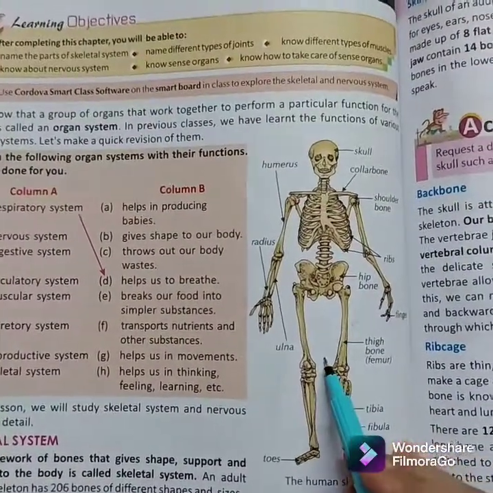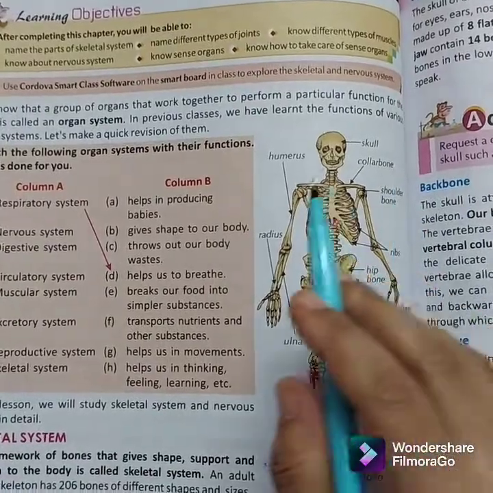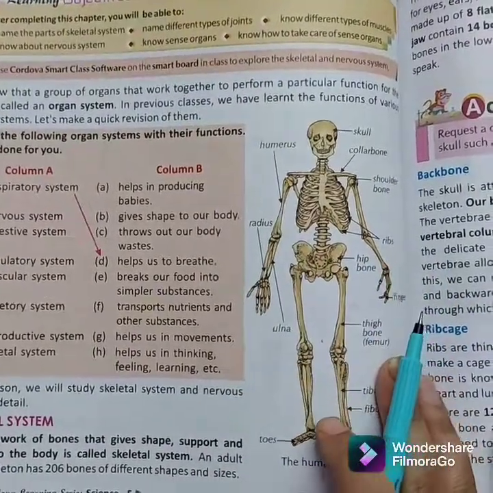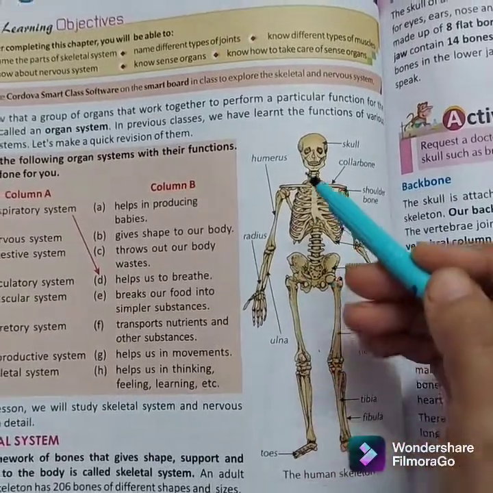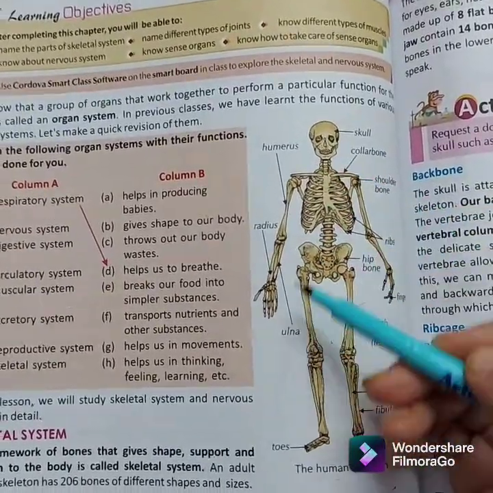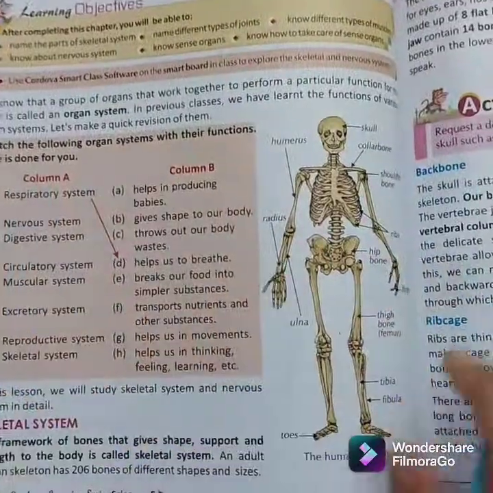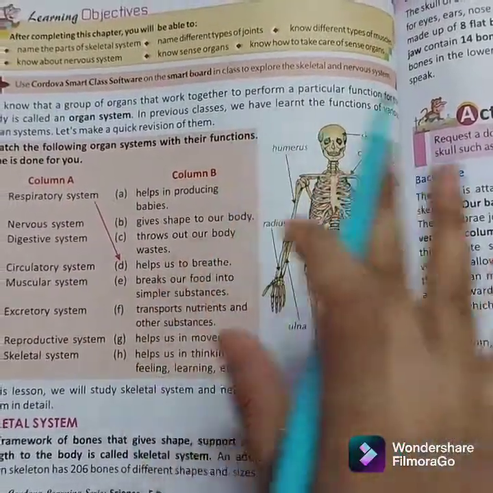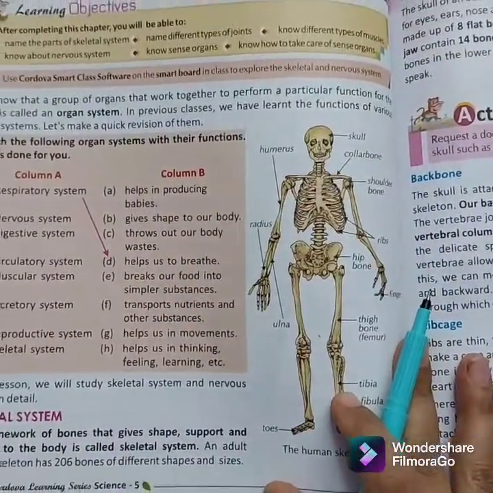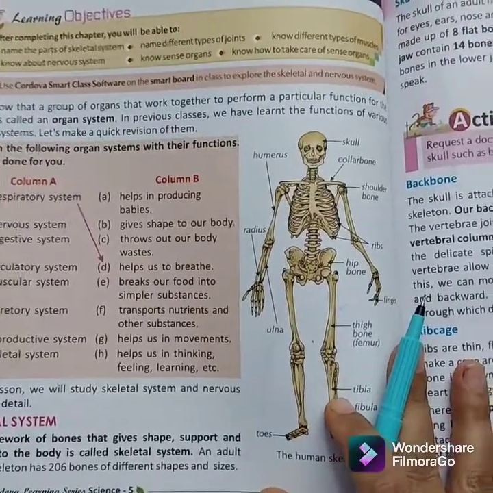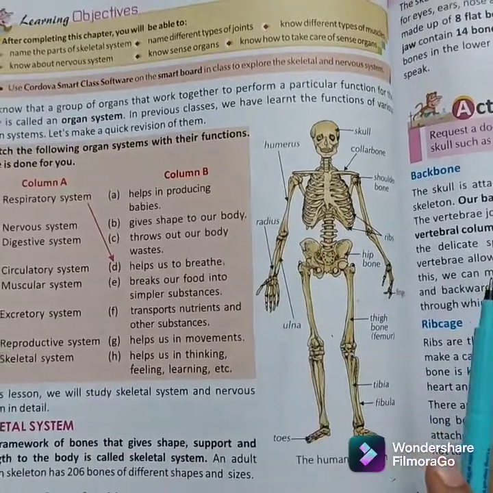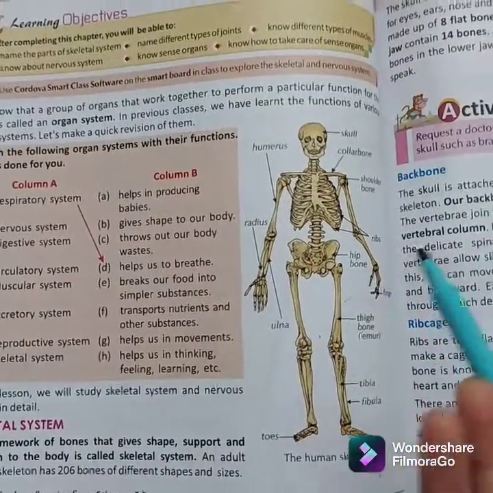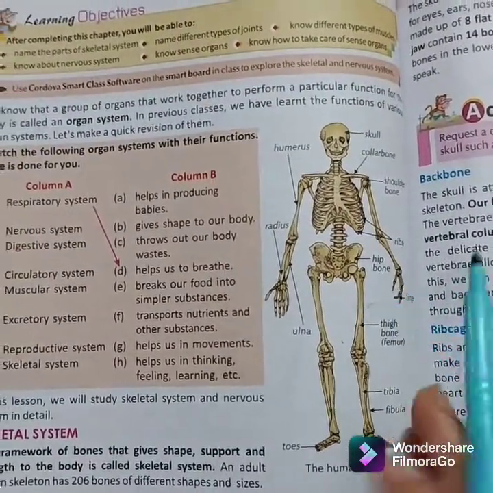And this skeleton actually forms the basic structure of our body. Correct? On this basic structure, we have a lot of muscles, nerves, skin, and various other things, which give our body a proper shape. So you can very well imagine, if this basic structure is missing from our body, then what's the scene?